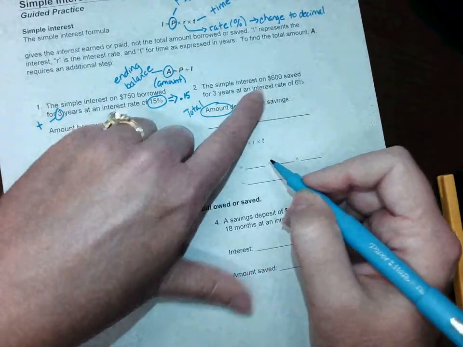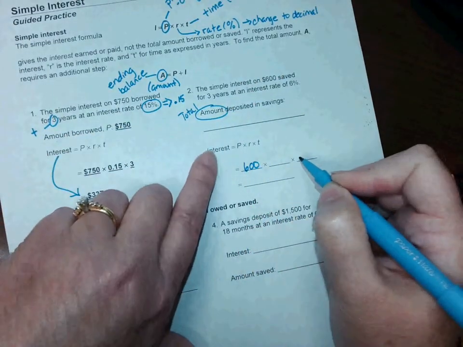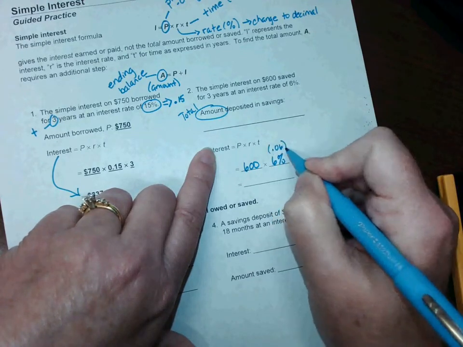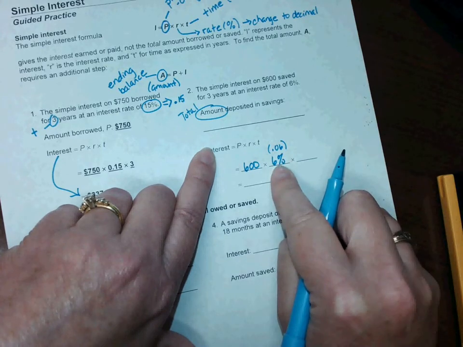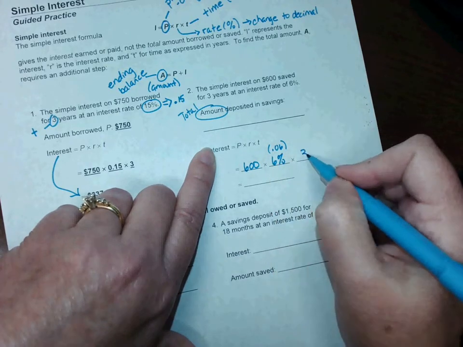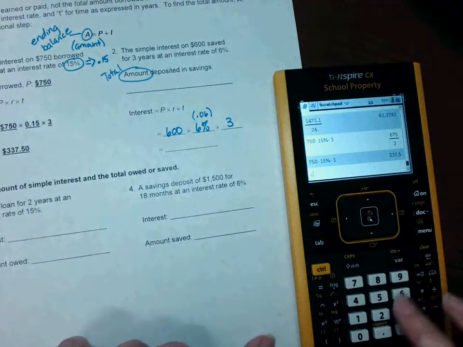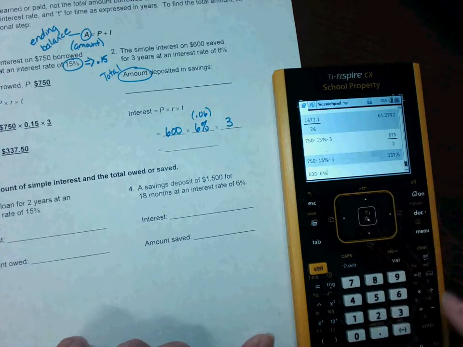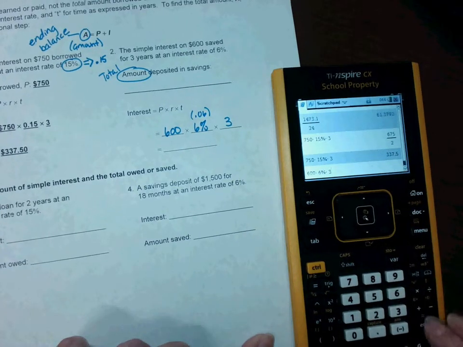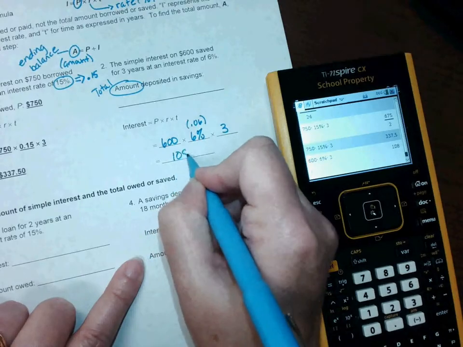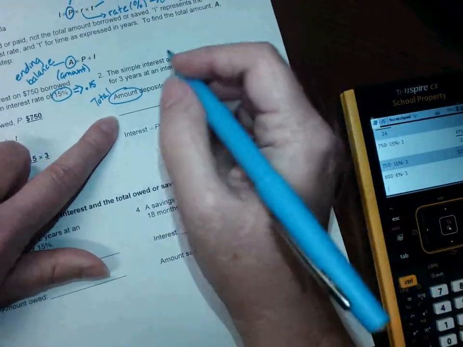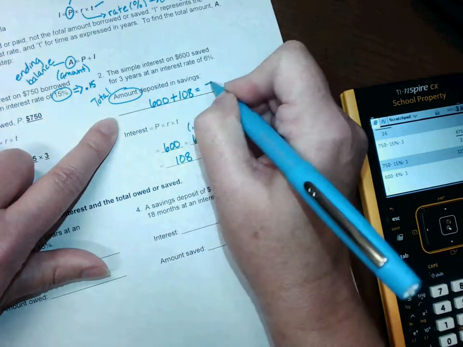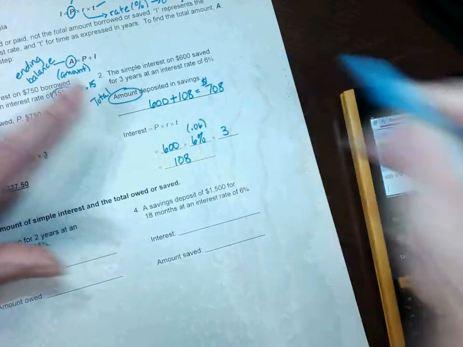So we're going to do our principal, which is 600, starting amount, times 6%, or you could put 0.06. If you don't understand this, use your calculator and do this, times 3. Okay, 600 times 6% times 3. That equals $108 in interest. The total amount would be 600 plus the interest. So now I have $708 total in my account.